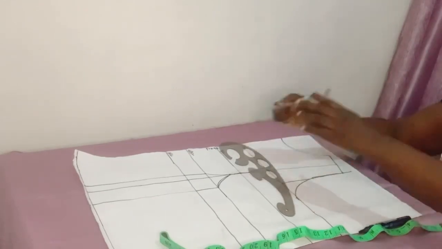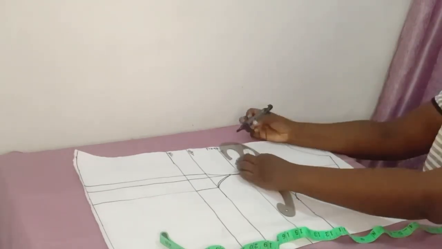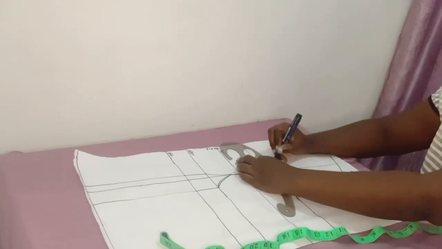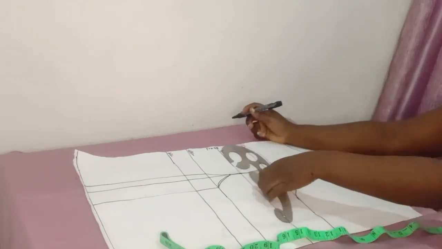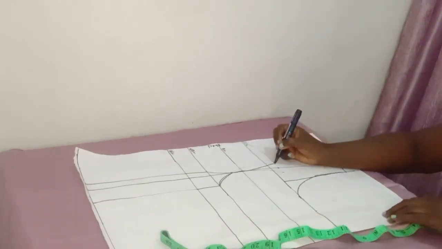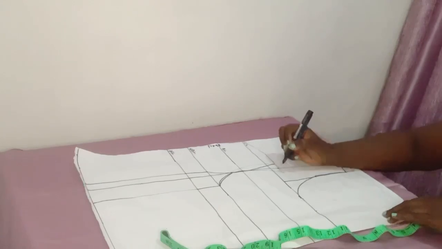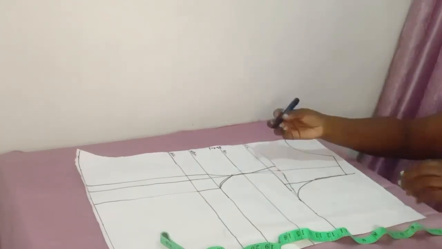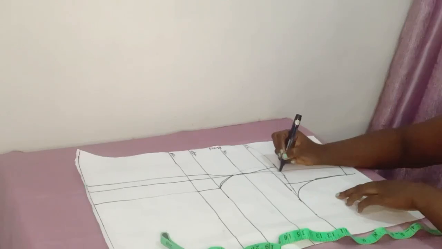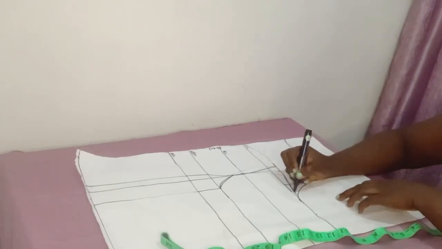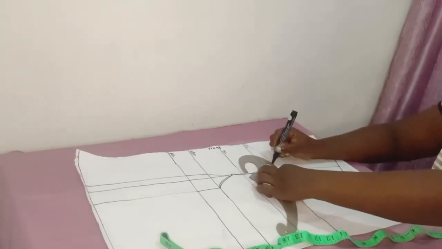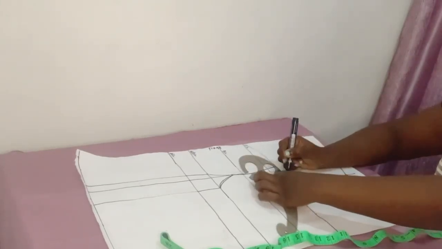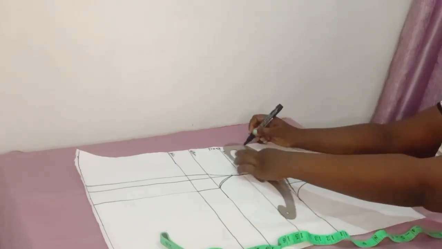So this totally depends on you. Sorry, my marker is failing me at this point. And I'll use my hand to trace this back to my armhole line. Then again, I can go ahead and use this to smoothen it out. So I have my sweetheart neckline.